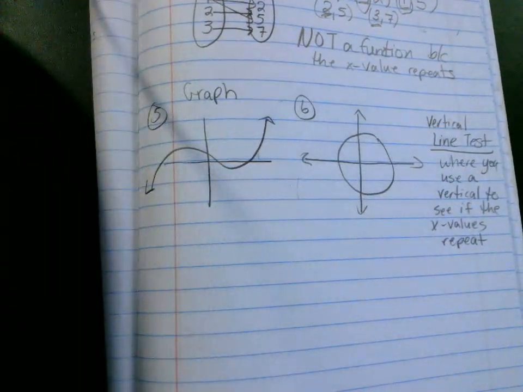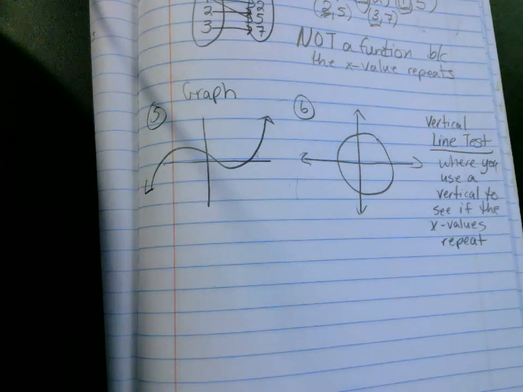I'm going to pause, give you a chance to write the definition, and I'm going to demonstrate how to perform a vertical line test.